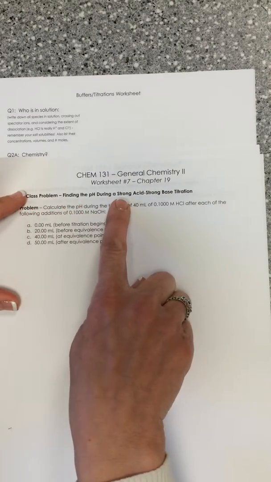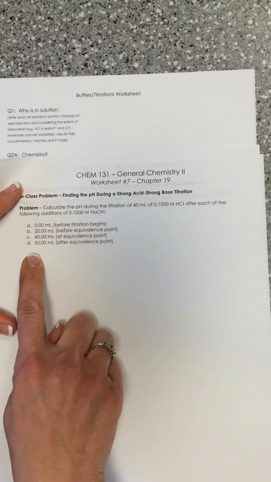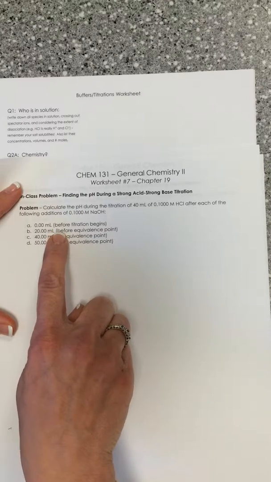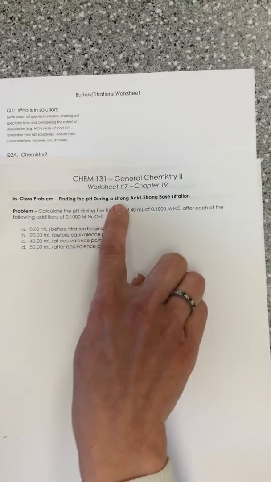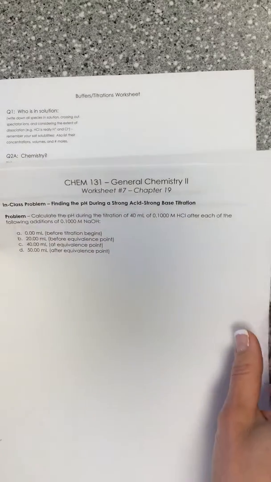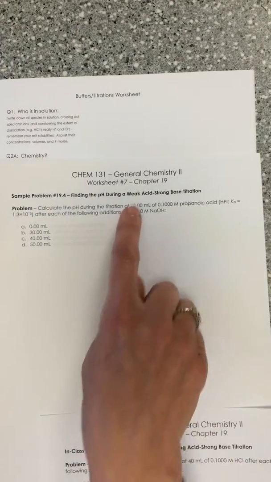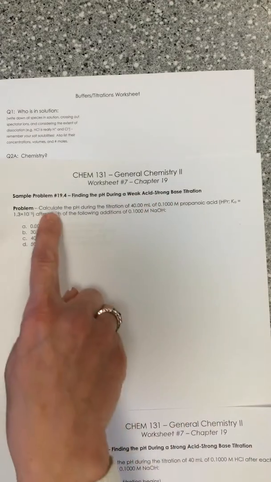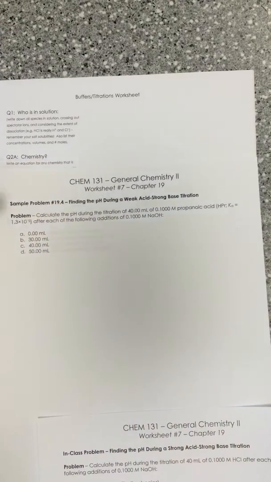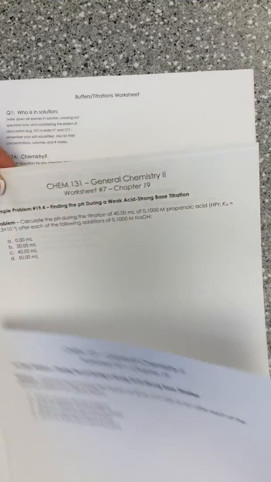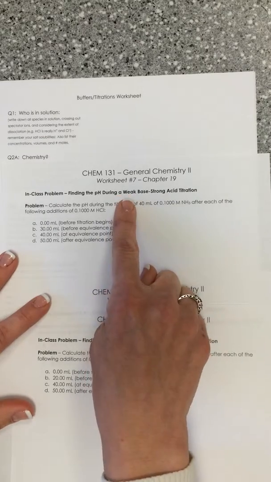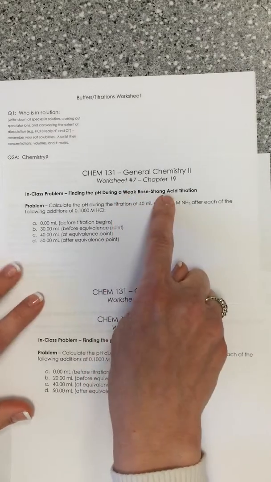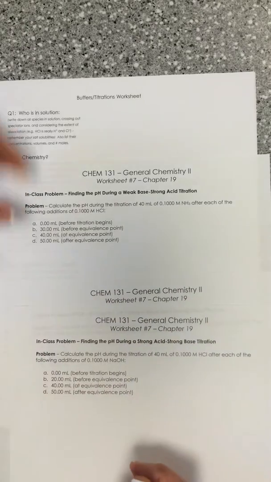So again, just to give you a preview of the 3 kinds of problems that we'll work on. We'll have pH during a strong acid, strong base titration. And again, all of these are going to have 4 points: before the titration begins, before the equivalence point, at the equivalence point, and after. So we've got strong acid, strong base that we did as an in-class problem. We're going to have a weak acid, strong base, again with the 4 different points that we did. That was sample problem 19.4. And then as a complement to that, we did the other weak strong combination, a weak base, strong acid, again 4 different points.